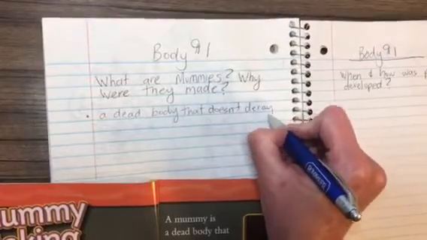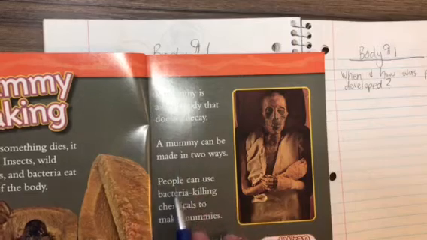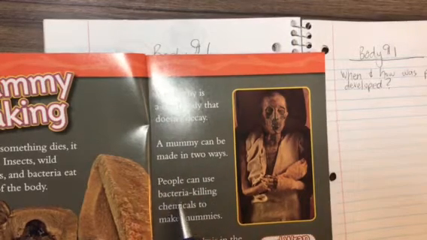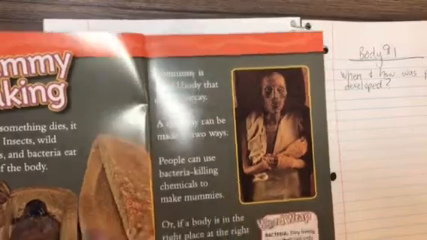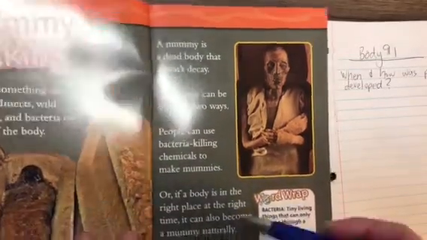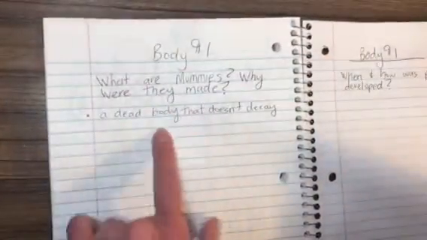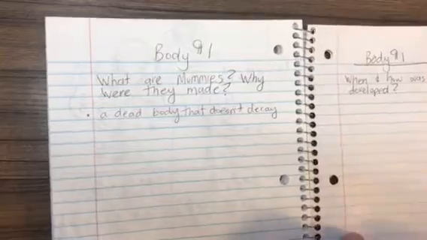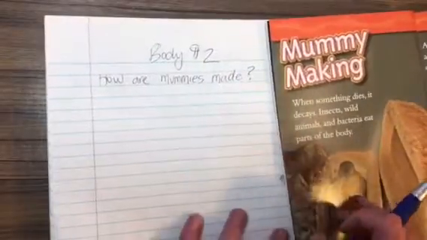Now, did it tell me anything else? Well, it's telling me ways that it can be made. People can use bacteria killing chemicals, or if it's in the right place at the right time in the right conditions, it can just become a mummy naturally. But that's not answering these questions. However, if I turn it over here, how are mummies made? That is going to give me some information.